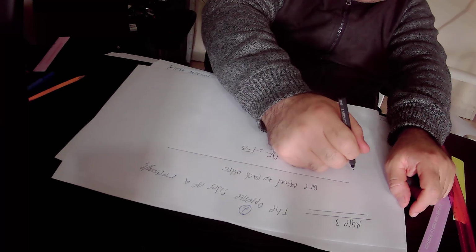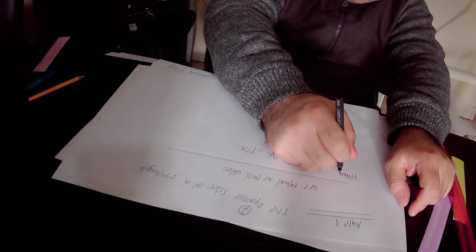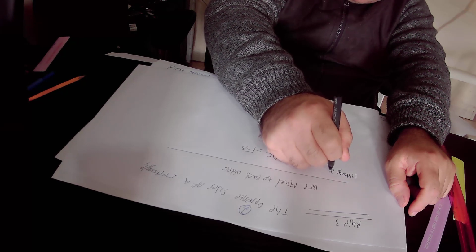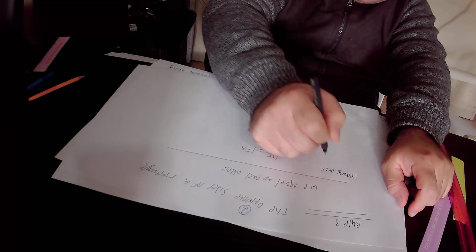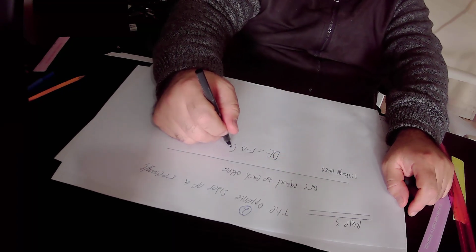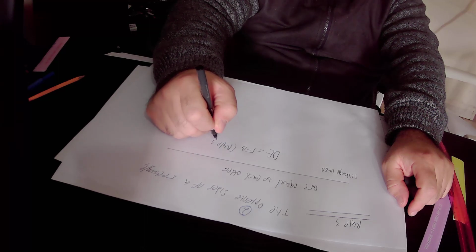Repeat again, in the rectangle DFEB, according to rule number 3, DE equals FB.